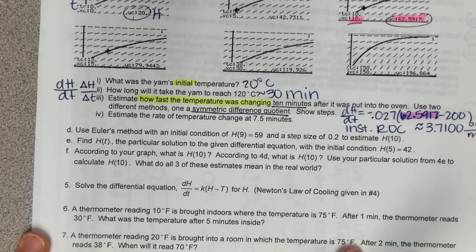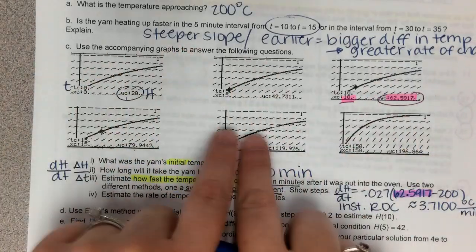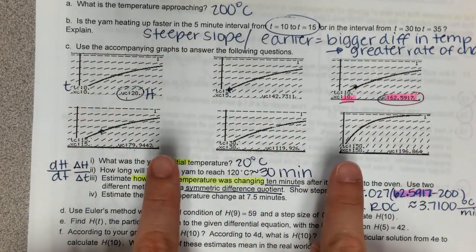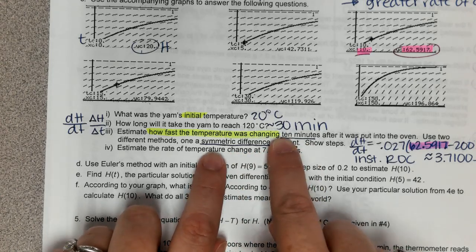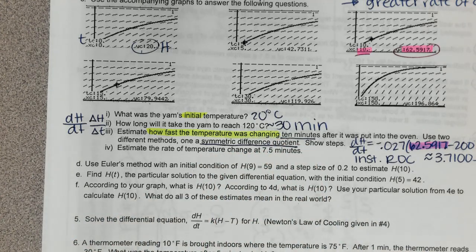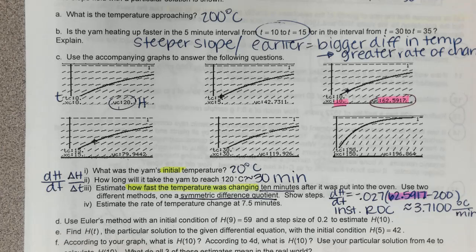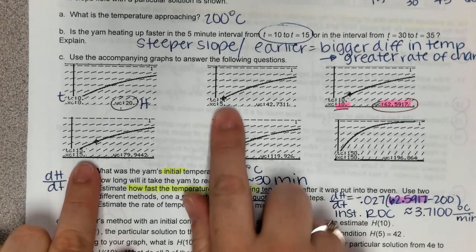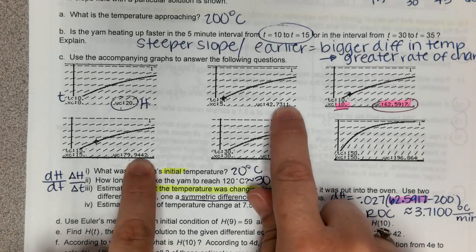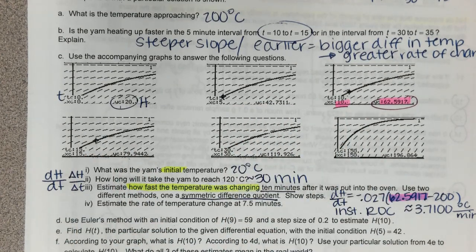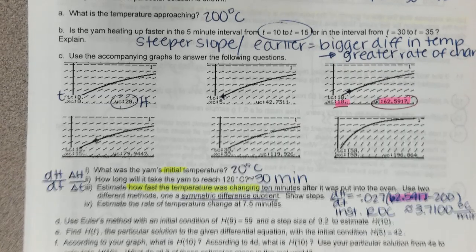But if we didn't have that equation, if all we had were these temperatures and times, could you figure out how fast the temperature is changing at 10 minutes? Yes, let's pick 2 times where 10's in the middle. 5 and 15. So I know the temperature of the yam at 5 and 15 minutes. Are those symmetric to 10? Are they both the same amount of distance from 10? Yes. Is that the only option I have?